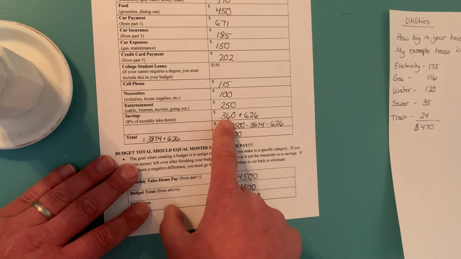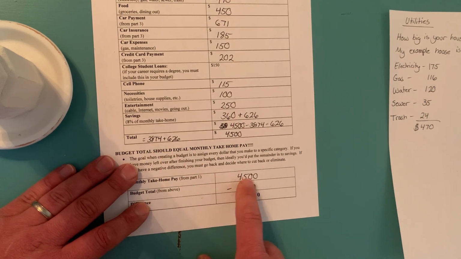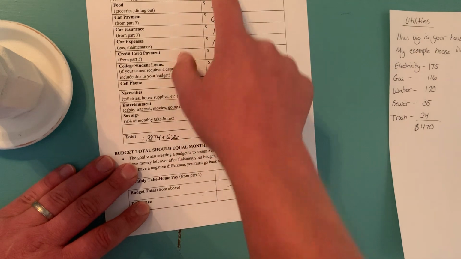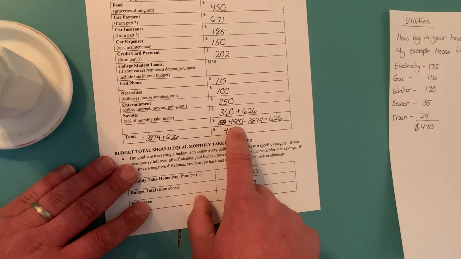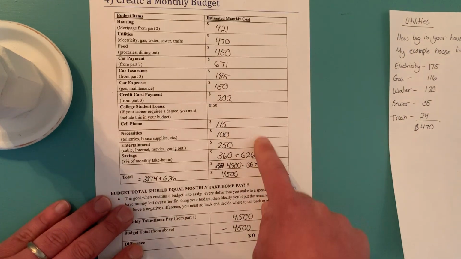All right, that is including this initial 8% savings. So when I find that amount, I want you to look at how much you take home. $4,500 is what I had. And I want you to subtract how much I'm spending from that amount. So when I subtracted that, 4,500 minus this 3,874, that's what my budget totaled.